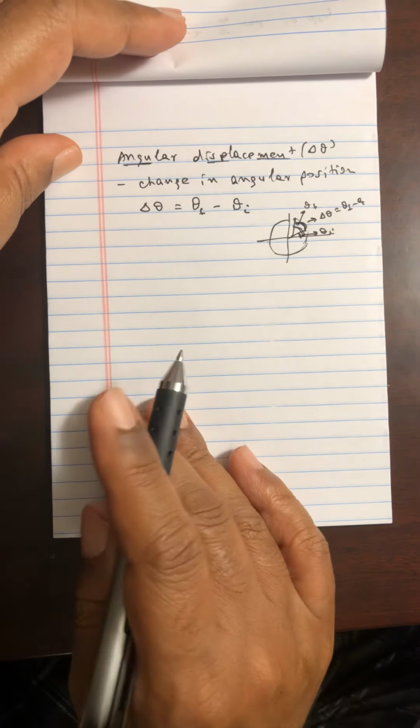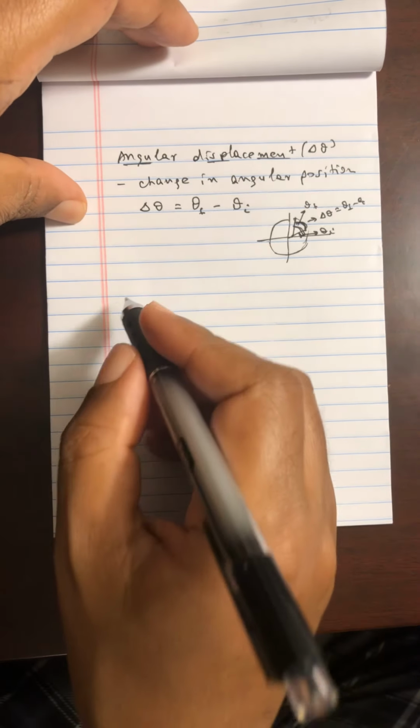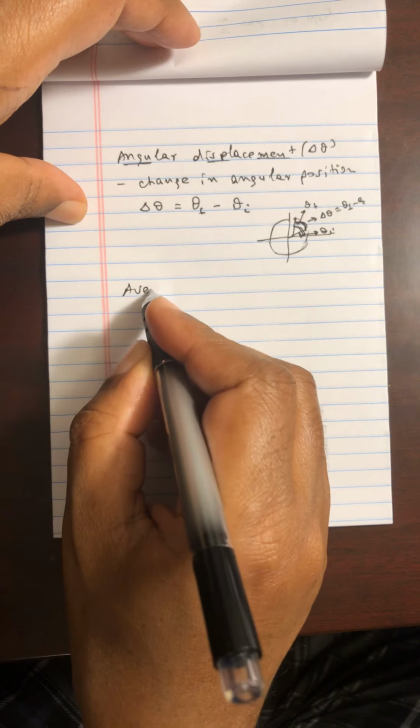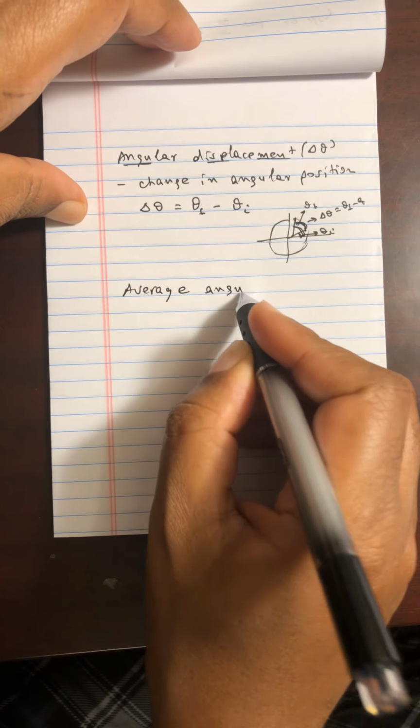Okay, and then we're going to look at average angular velocity.